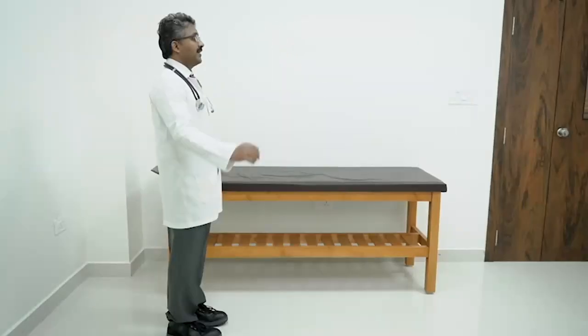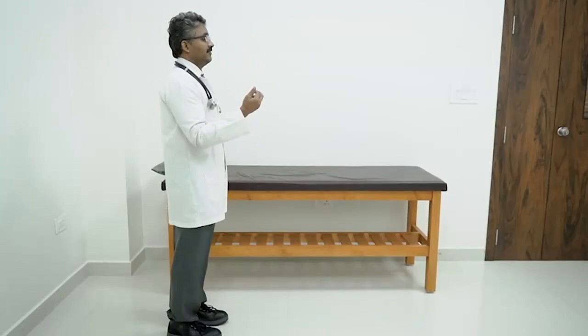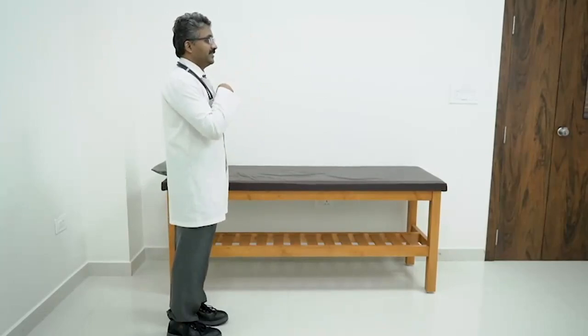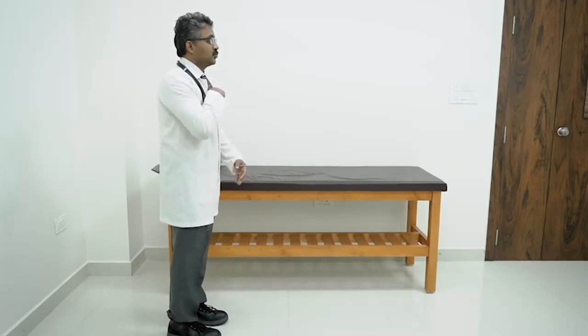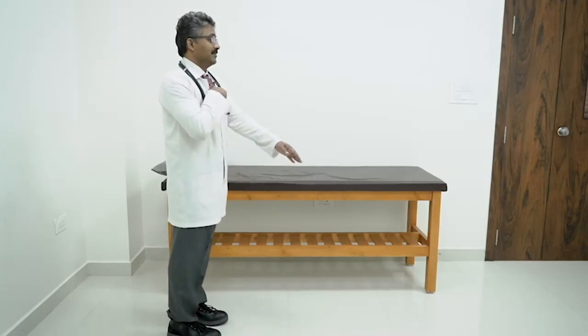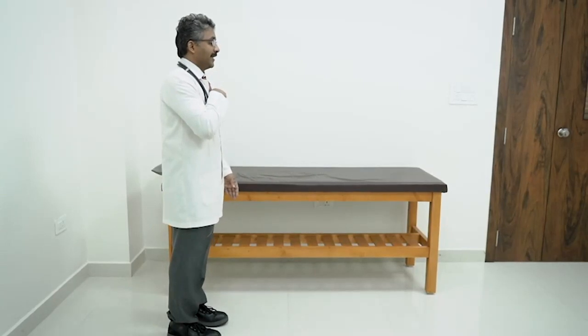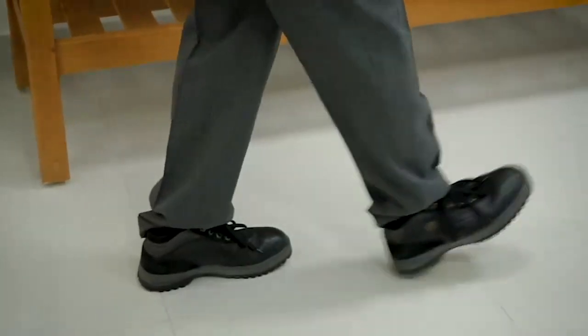The patient's upper limb will be adducted, with flexion at the shoulder joint, flexion at the wrist joint, and pronated. This is the upper limb. The leg, because of the adductor muscle hyperactivity, if he wants to walk, he will take a circle, circumduct, and then he will bring it back. Now I will show. So this is a circumduction gait.